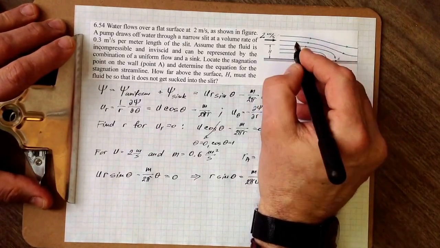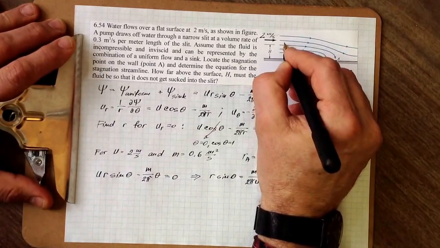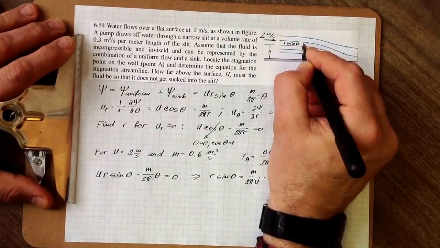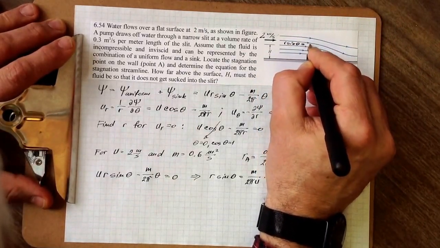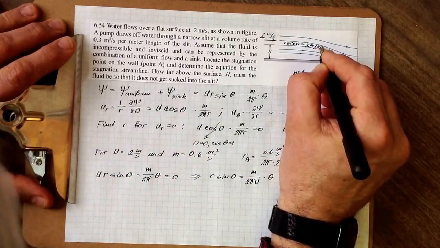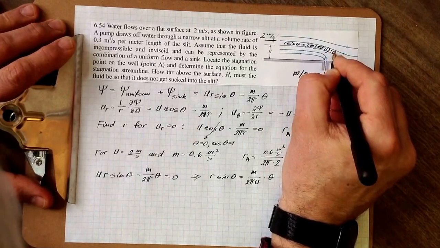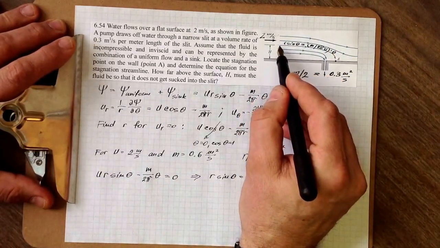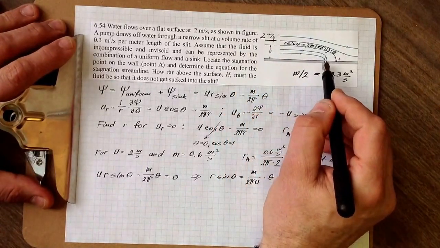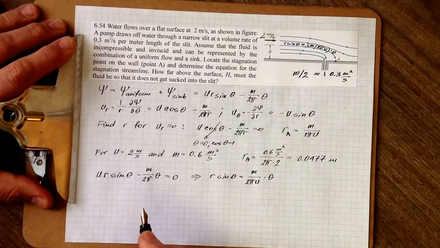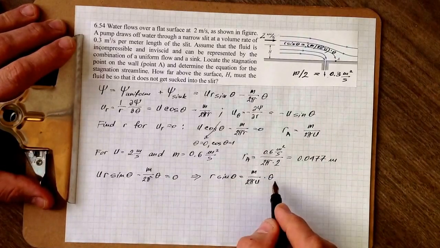I can even write it here basically. r sine theta equals m over 2 pi u times theta. And we're looking at the height of that streamline for theta equals pi.